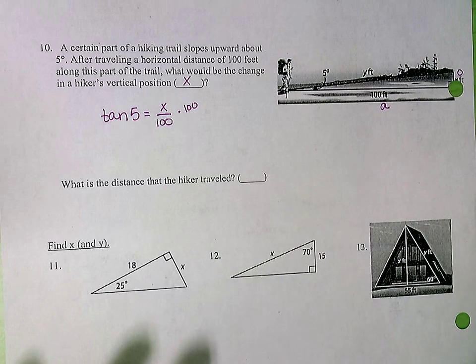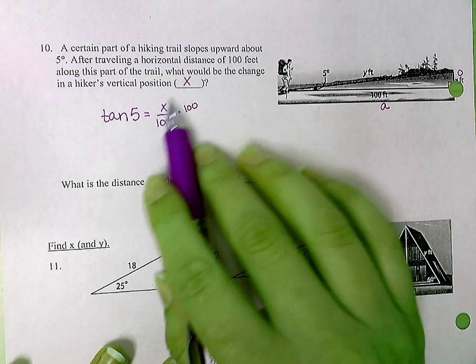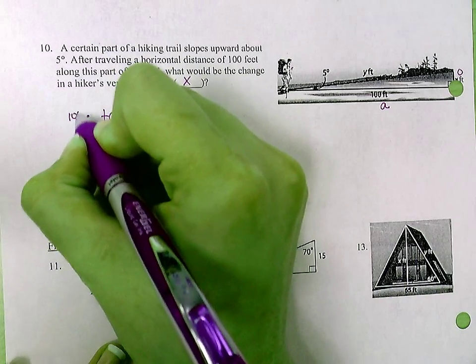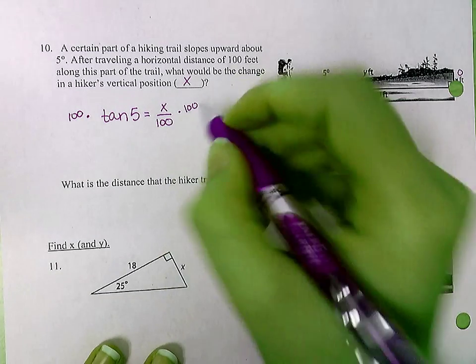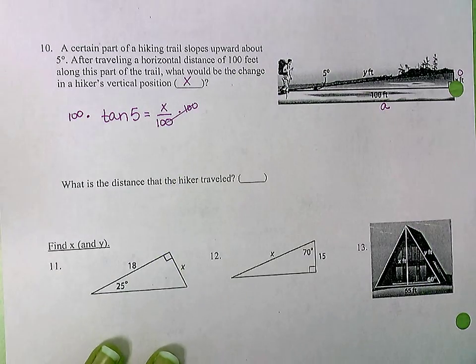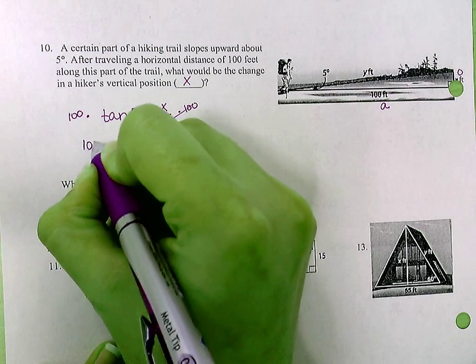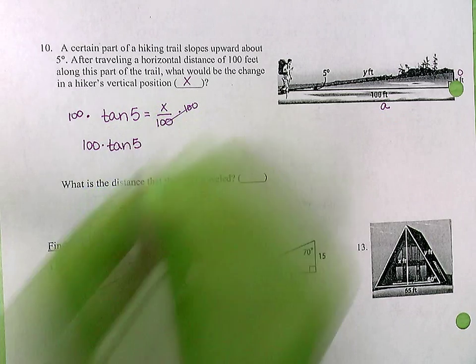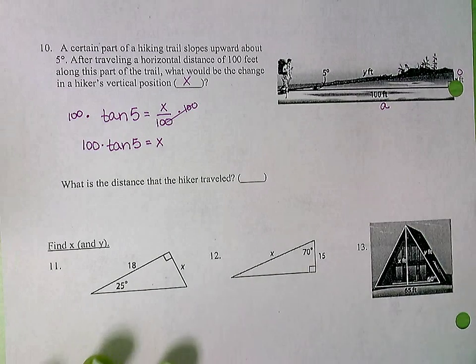I'm going to multiply by 100. If I do that to this side of my equation, I have to do it to this side as well. So on that right-hand side, those 100s will cancel. So I'm left with 100 times tangent of 5, and that'll be equal to X. I'm going to show you how to enter this in your calculator.